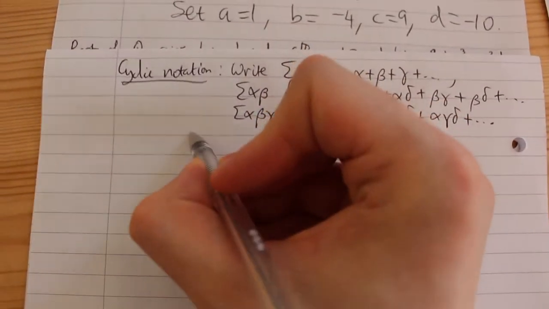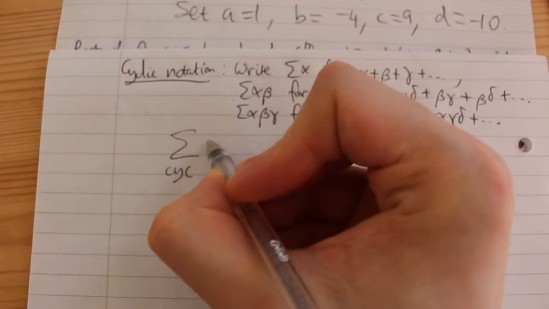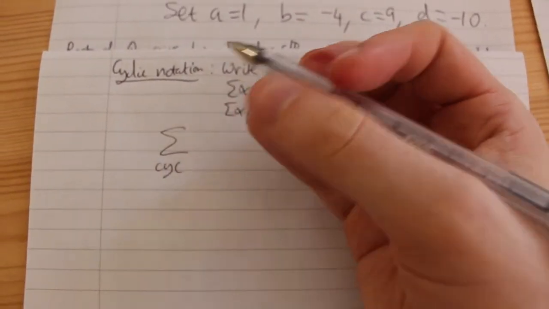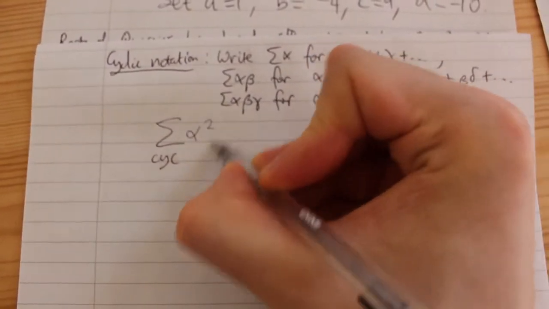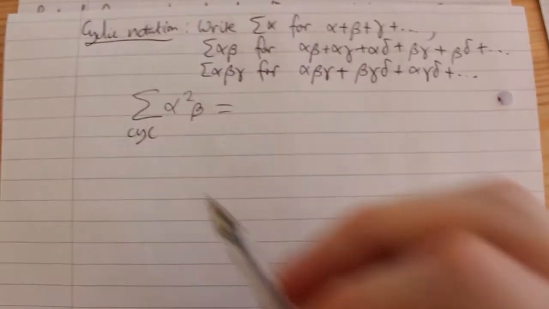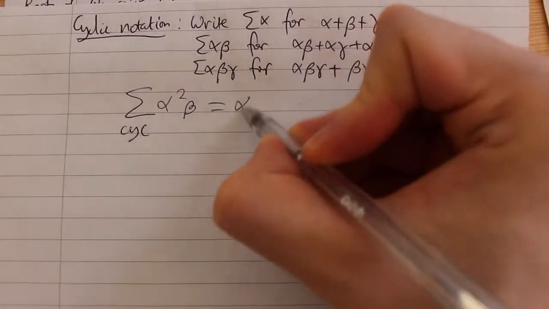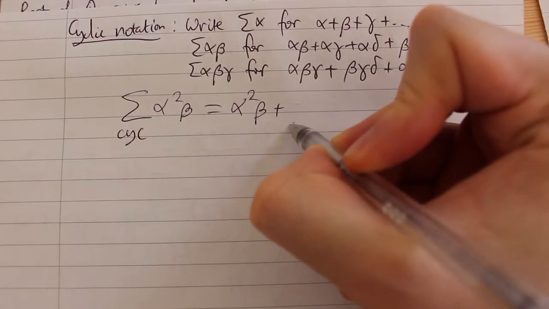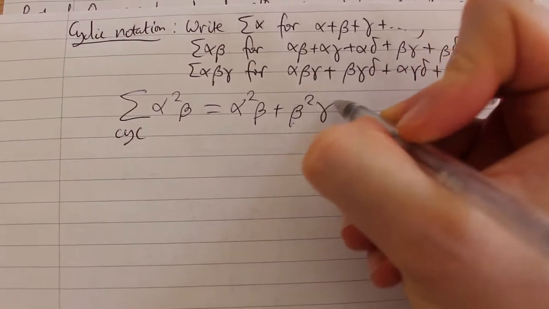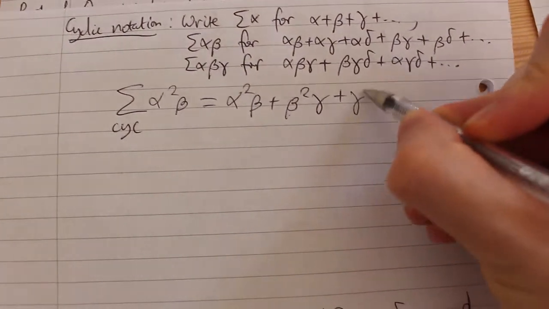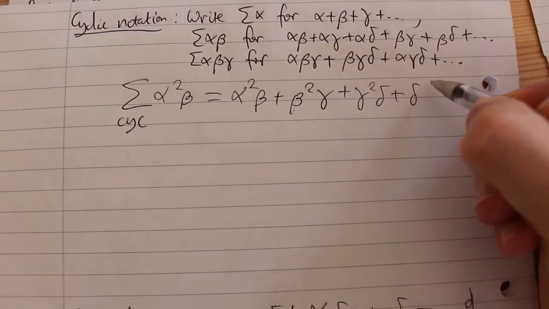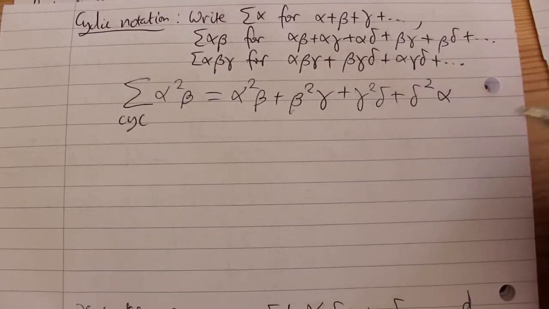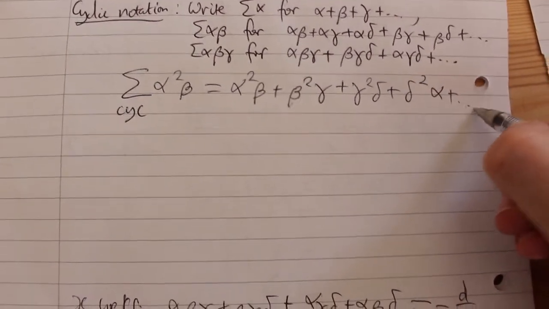A different way people write this sometimes is sigma cyc, and then some expression. For example, if I write sigma cyc of alpha squared beta, and if we have 4 roots again, this would just mean alpha squared beta plus beta squared gamma plus gamma squared delta plus delta squared alpha, and so on.